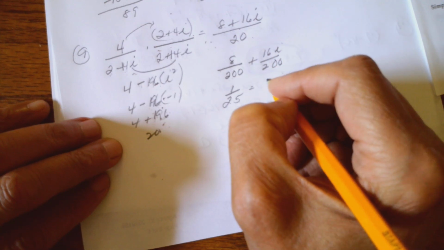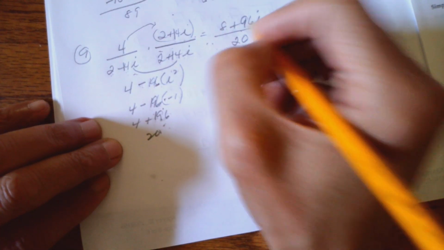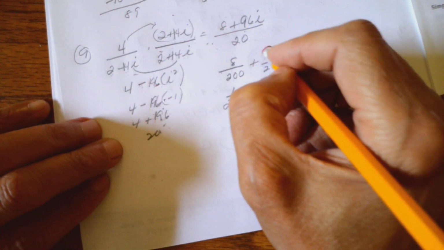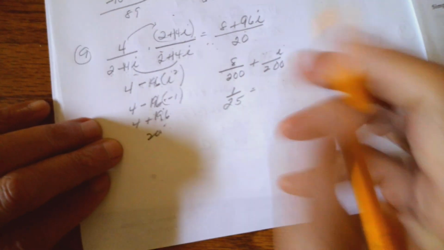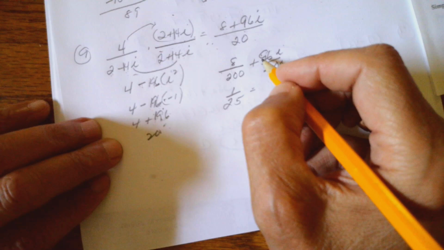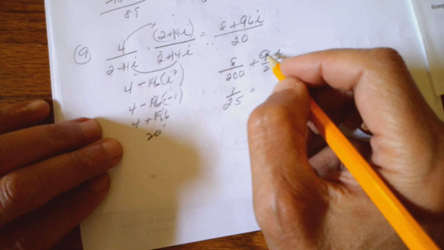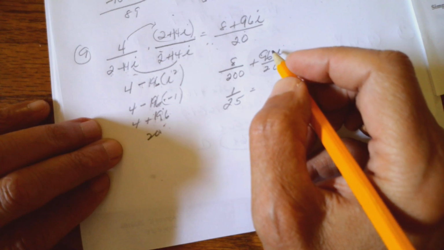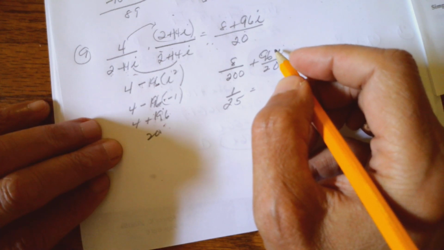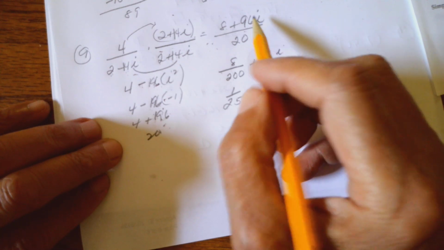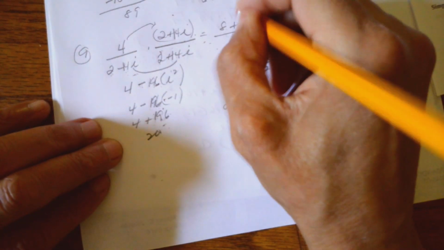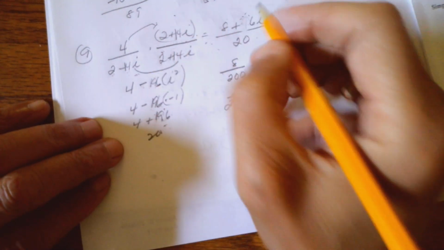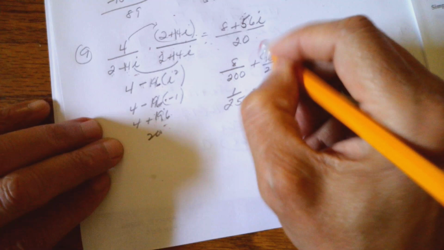That would be 7 over... No, this would be 96. All right. And 8 would go into... Mr. Gomes can't multiply today. 4 times 14 is not 96, it's 56. Sorry for the miss.